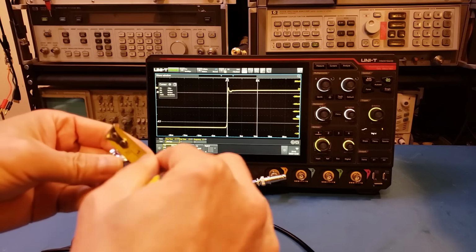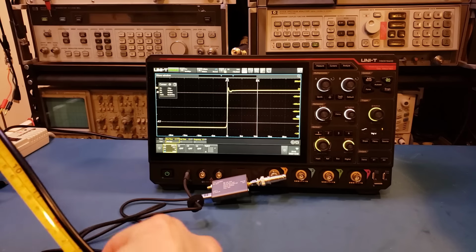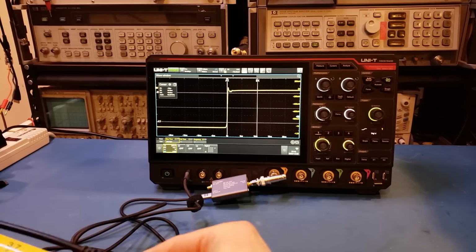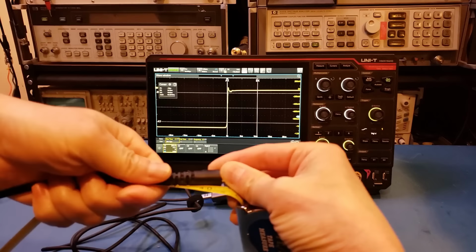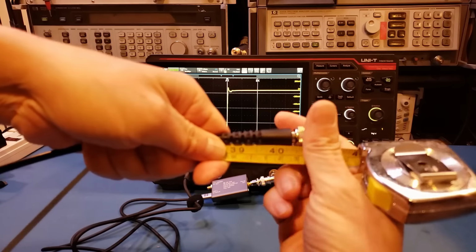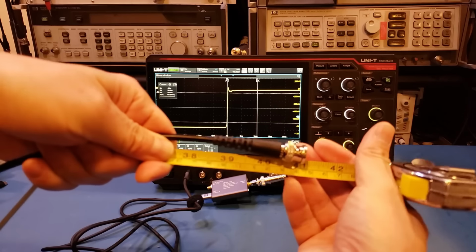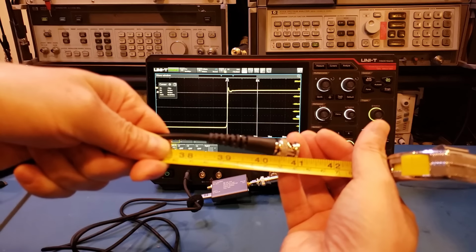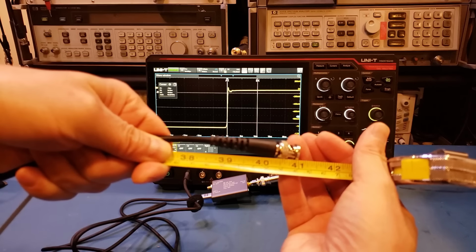Let's do it here. We're right at roughly 1 meter 5 centimeters, which is pretty close to the 110 centimeters we calculated.